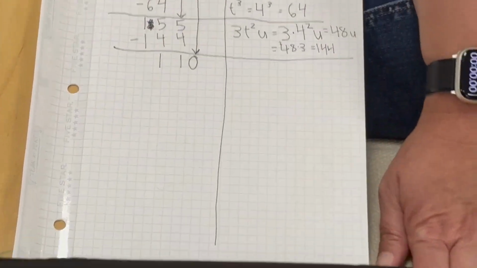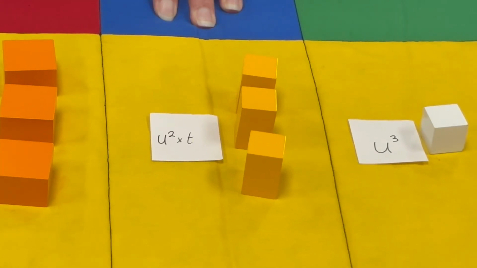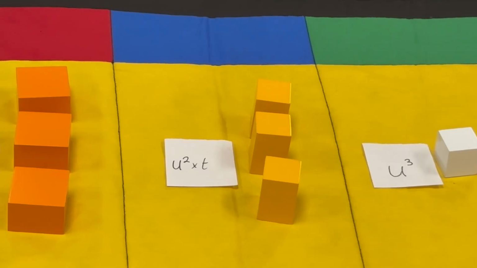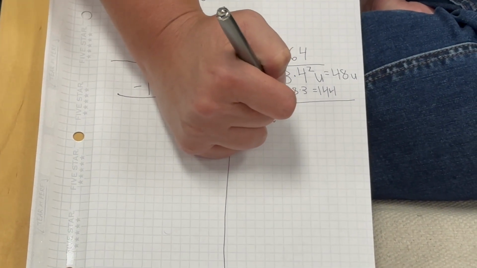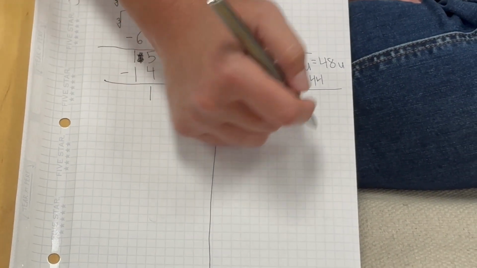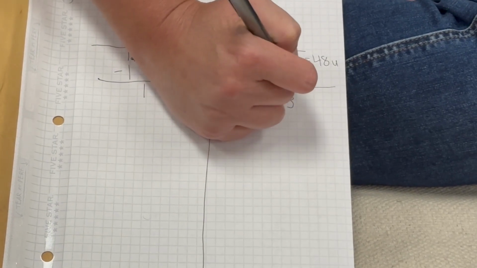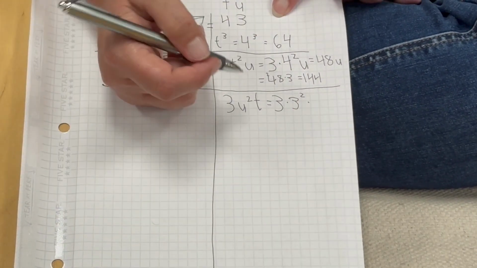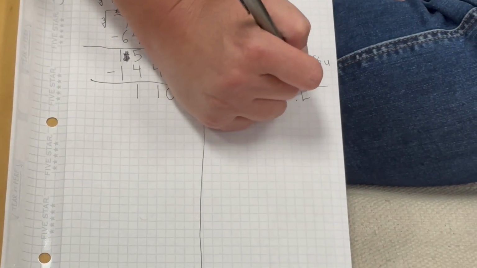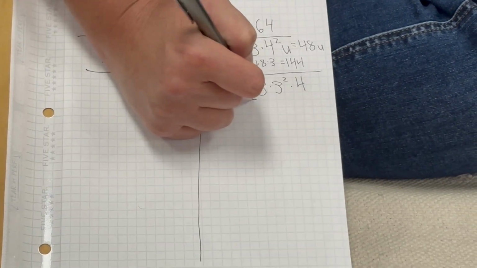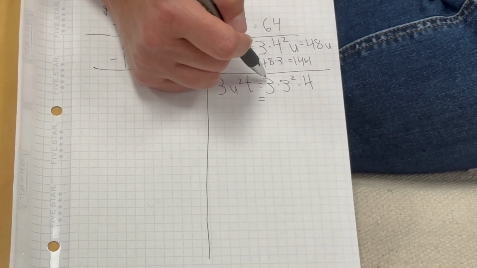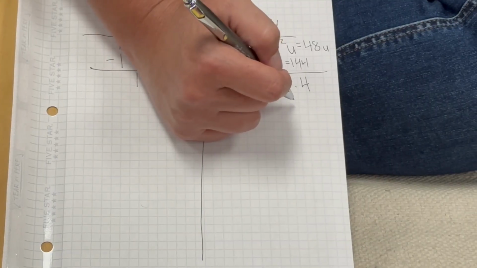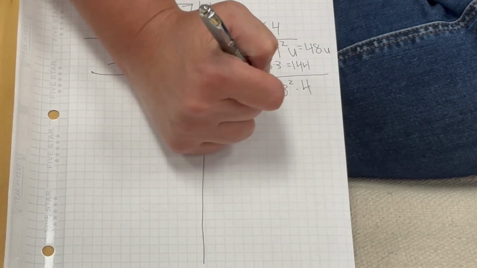Okay? So now we are in the tens place. In the tens place, we have 3 u squared t. And we think that u is 3. So 3 times 3 squared times t is 4. 3 squared is 9. 9 times 3 is 27. 27 times 4 is 108.